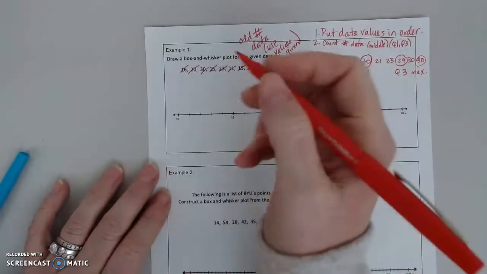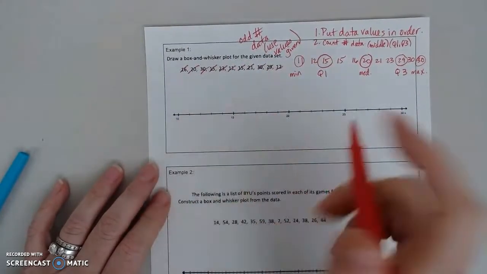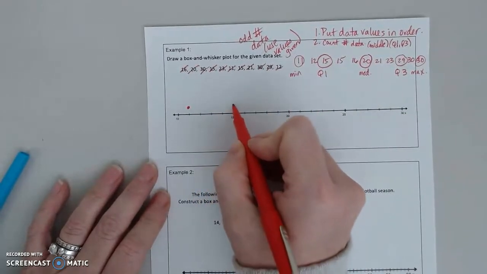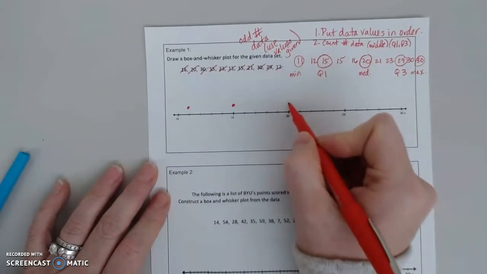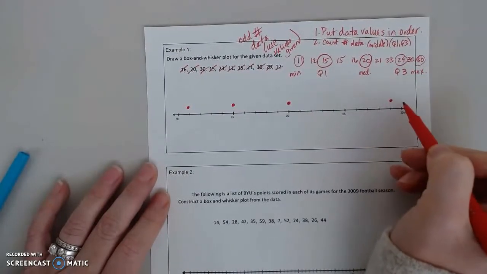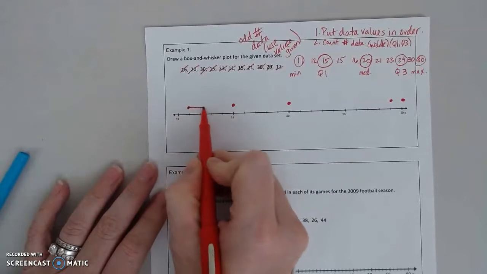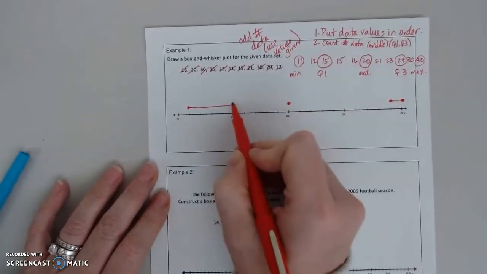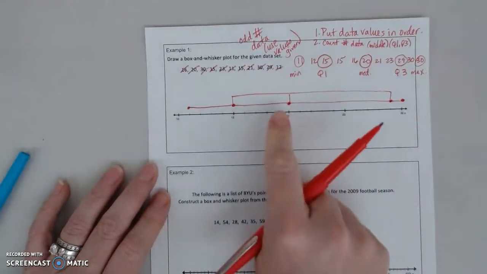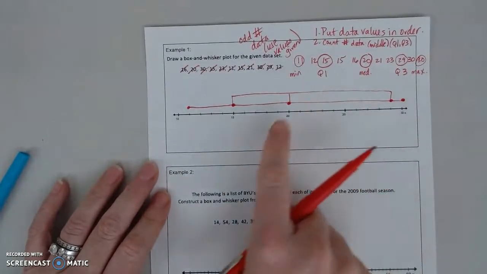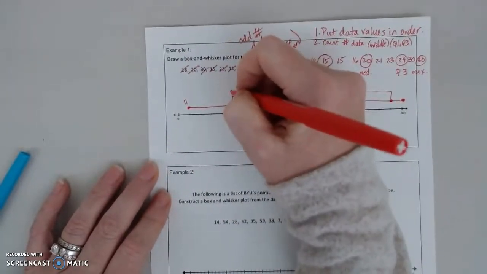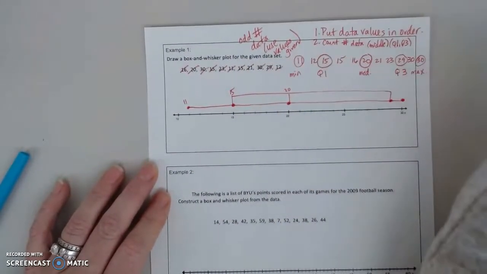So now we're going to plot those. So at 11, and notice I have a number line already marked, otherwise you'll make your own. I'm just going to put my 5 dots. Quartile 1 is at 15, 20, 29, and then 30. So I draw my 2 whiskers, and then I draw my box. Now, you technically don't need to label anything because this is a pretty clear graph. If you couldn't tell what those values are, you're welcome to just write them above. But you technically do not need to do this.